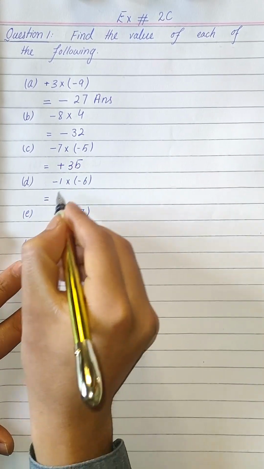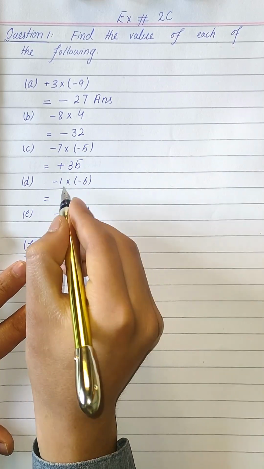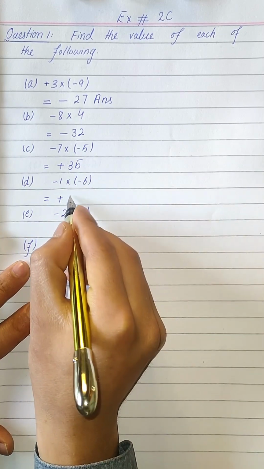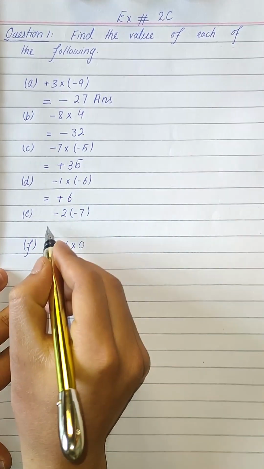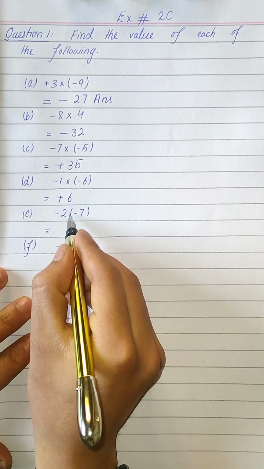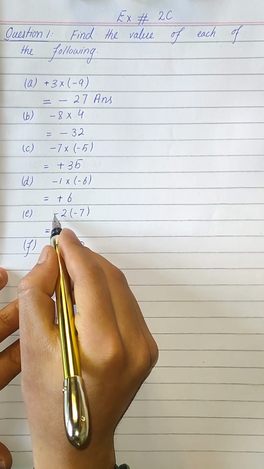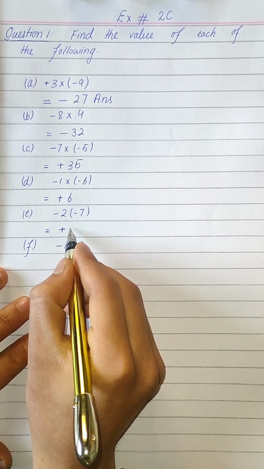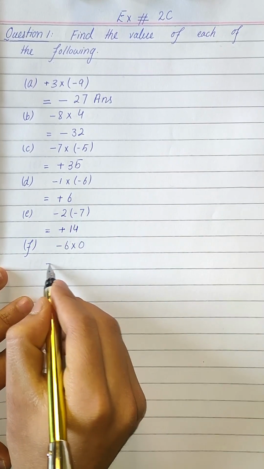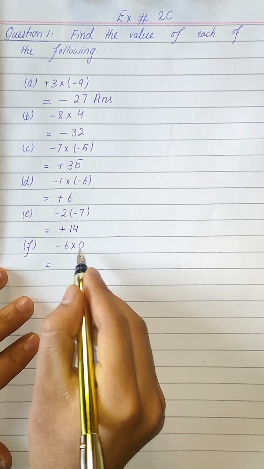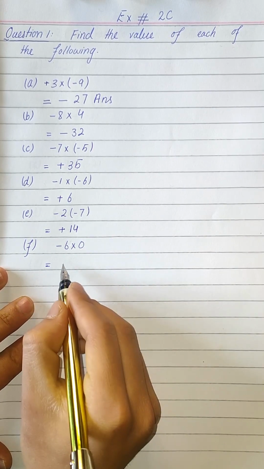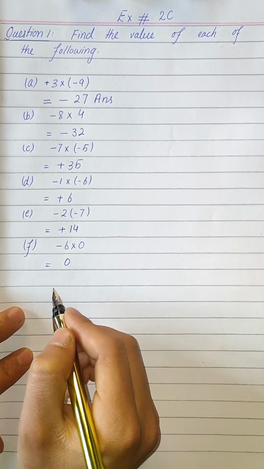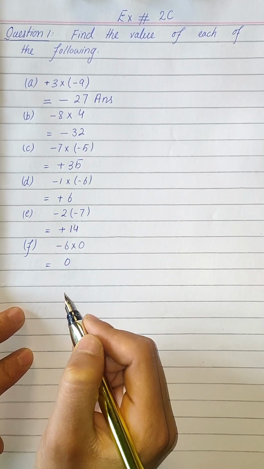And in part D we have a negative 1 times negative 6. So negative times negative will be positive, and 1 times 6 will be 6, which is our answer. And then in part E we have a negative 2 times negative 7. So here again negative times negative will be positive, and 2 times 7 will be 14. And then in part F we have a negative 6 times 0. So anything times 0 will be 0, and 0 has no sign, so we are just going to write a 0, which is our answer.